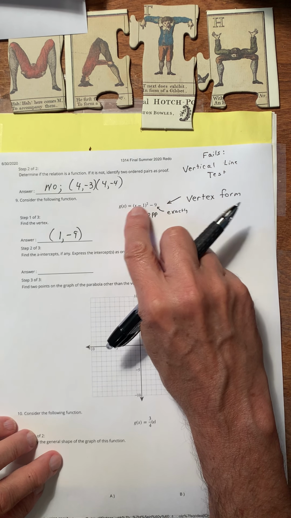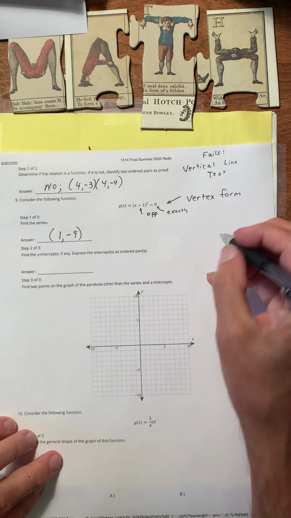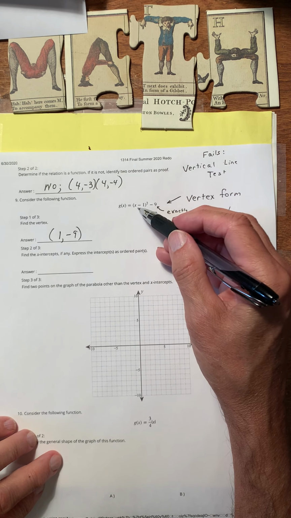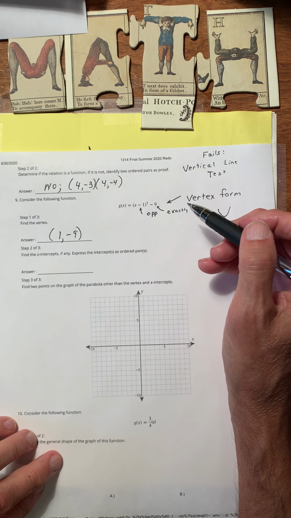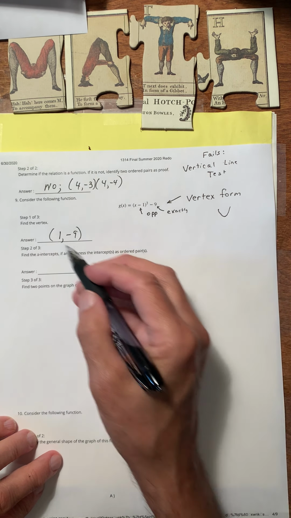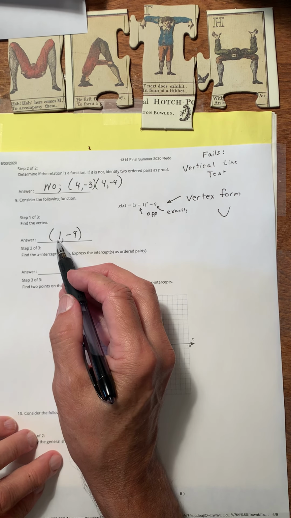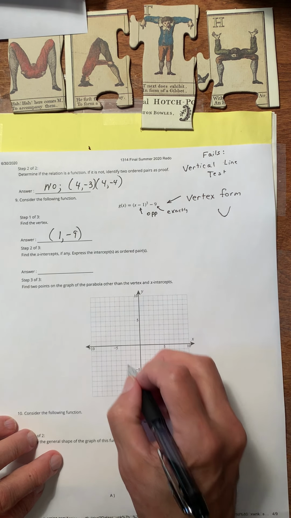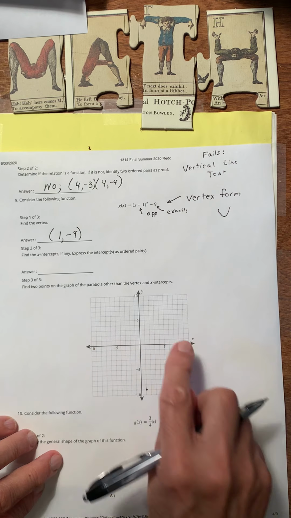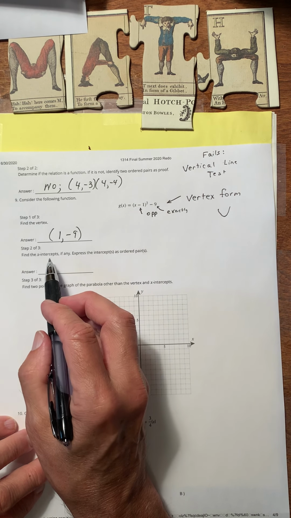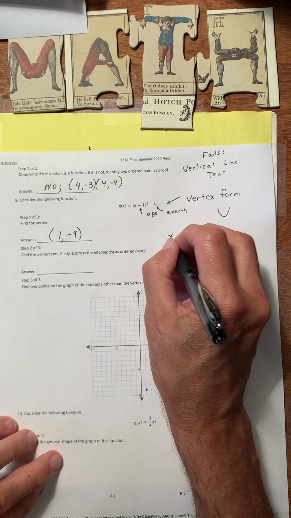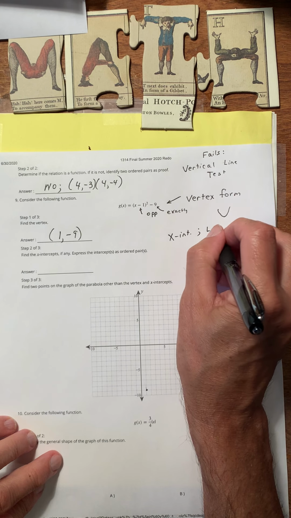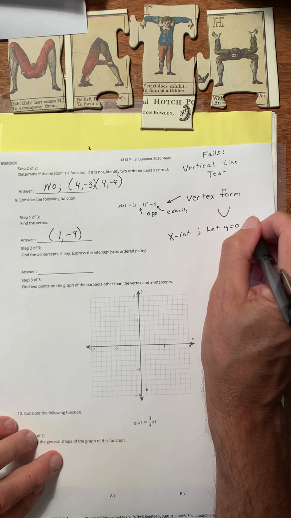Now look, this is an x, this is squared. This is going to be an upward turning parabola. Why? Because if I flesh this out, I would get a positive x squared. So I know it is an upward turning parabola, and it has, by the way, a vertex at 1, negative 9. Let me just go ahead and put that in there. So it's a parabola that's going to look something like this, and it's going to cut the x-axis, isn't it? So let's find the x-intercepts. How do I find x-intercepts? I let y equal 0 and solve.